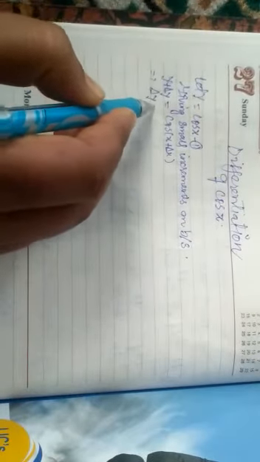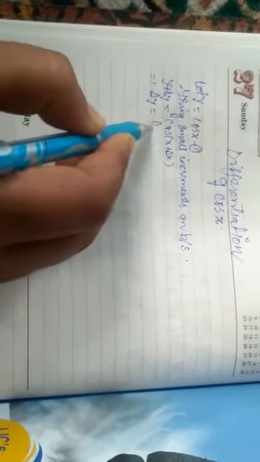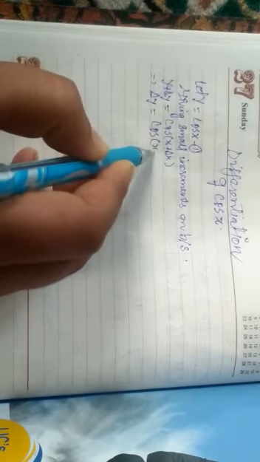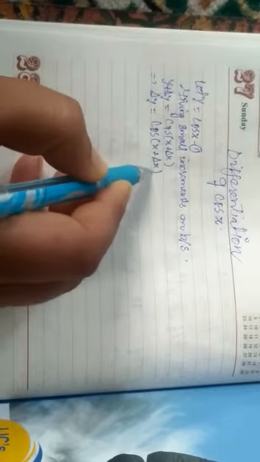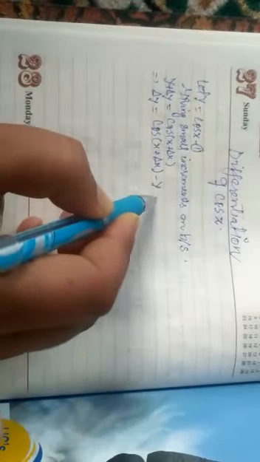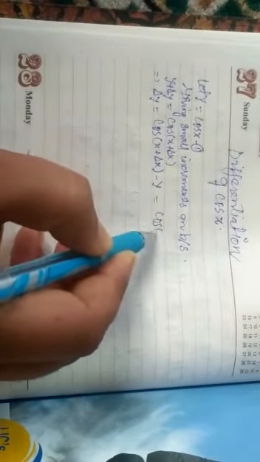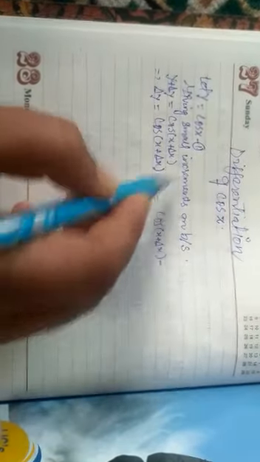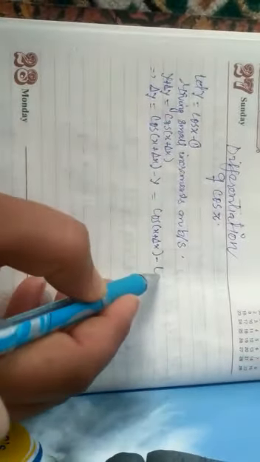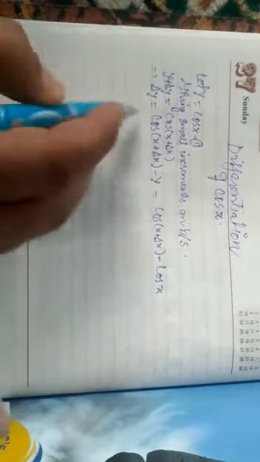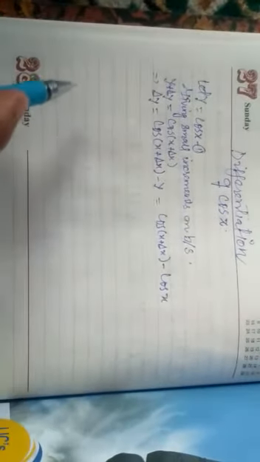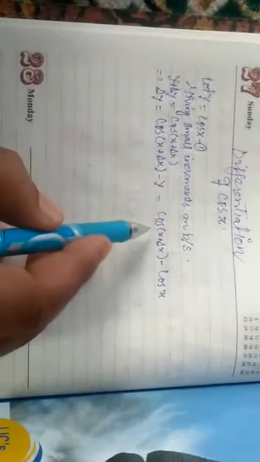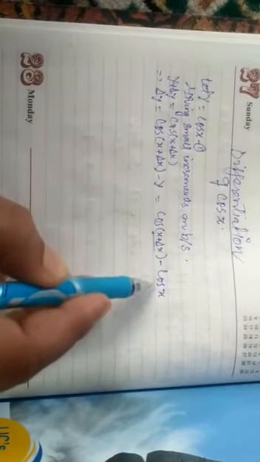Which implies we can calculate like this: delta y equals cos of x plus delta x minus y, equals cos of x plus delta x minus, instead of y we will have cos of x. So the delta y comes out to be cos, let this be a and let this be b.